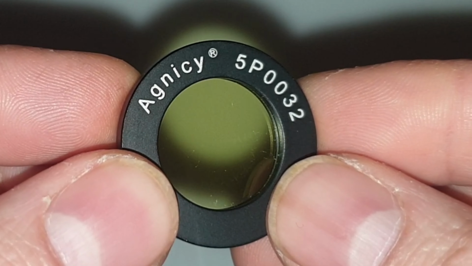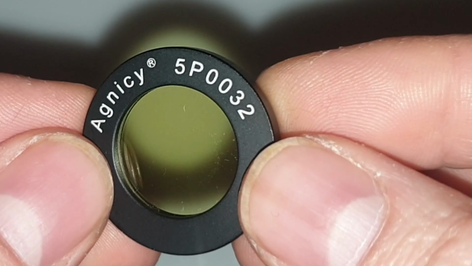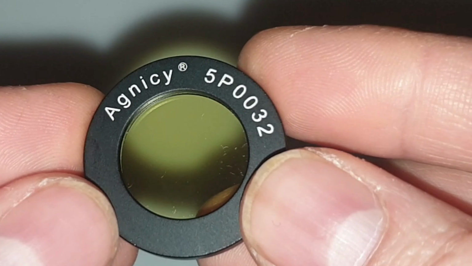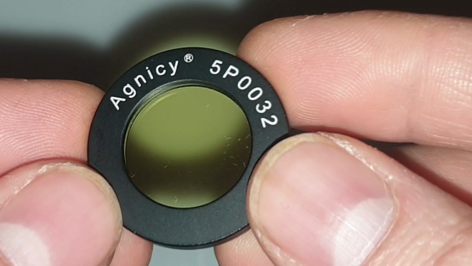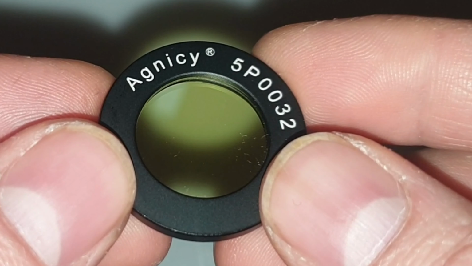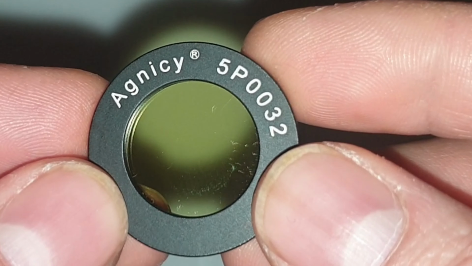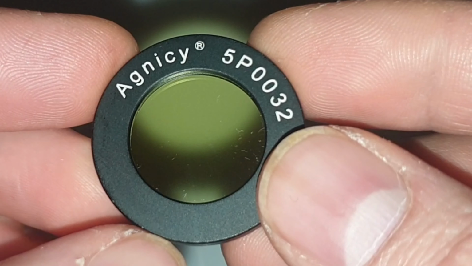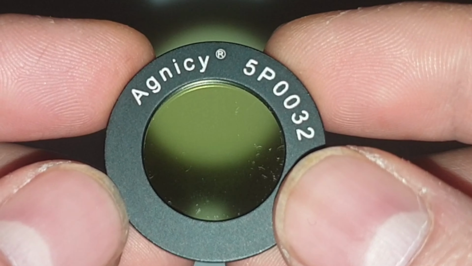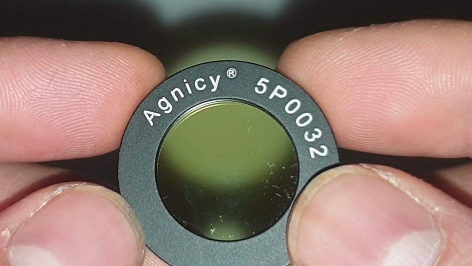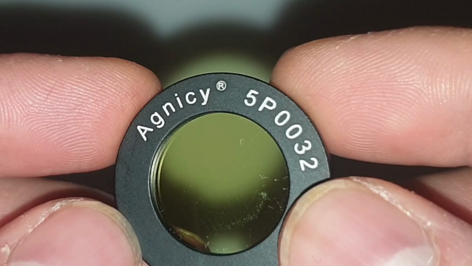Wow, that was different. Let's take a look at the Agnicy light yellow filter. Light yellow filter is an excellent filter for bringing out lunar features on the surface of the moon. It can also be used to look at Maria on Mars, and is perfect for looking at Jupiter, as it enhances the red and orange details.